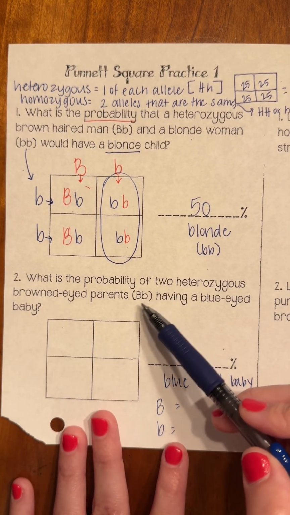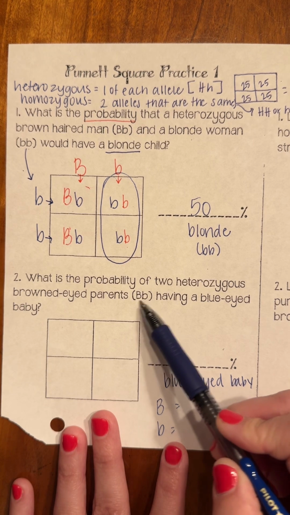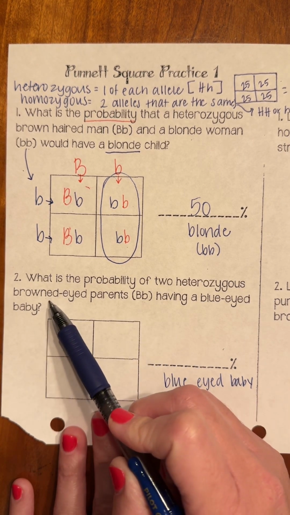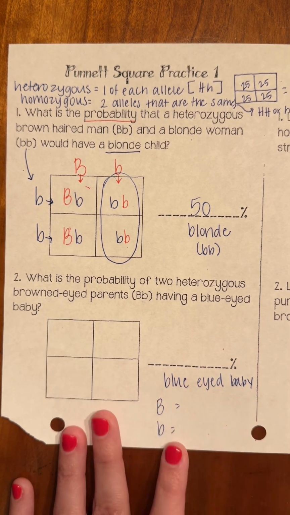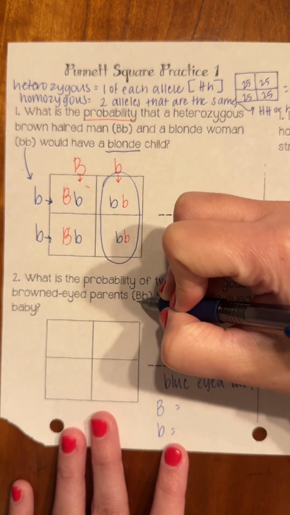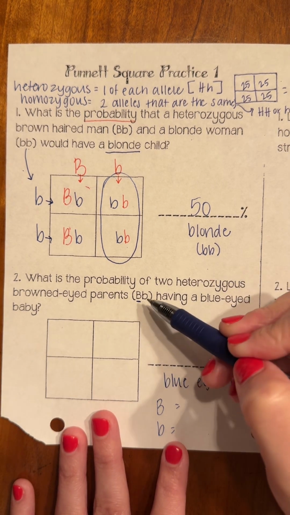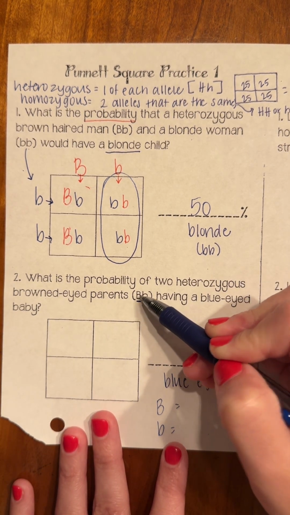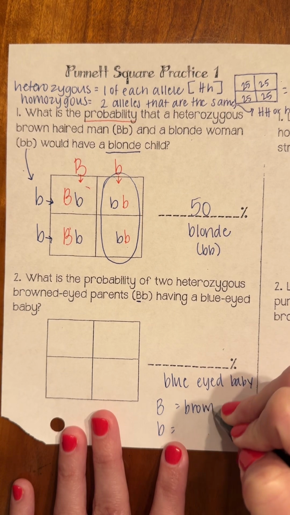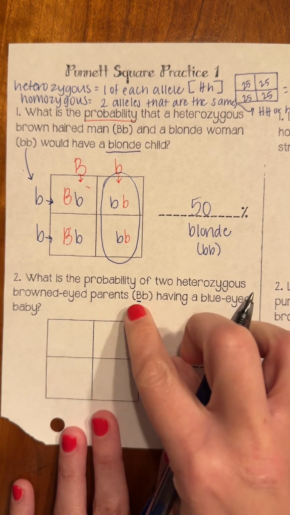If it shows up as brown-eyed, like physically, if you're looking at someone and they have brown eyes, we know that whatever this capital letter is, is what's dominant and what you see. So I can deduce that the capital B stands for brown-eyed, because if I look at this person, that's what they have.